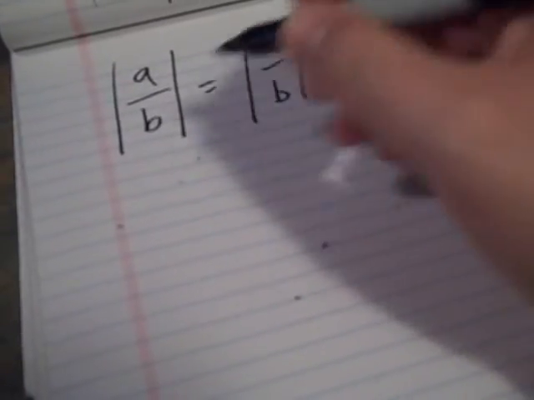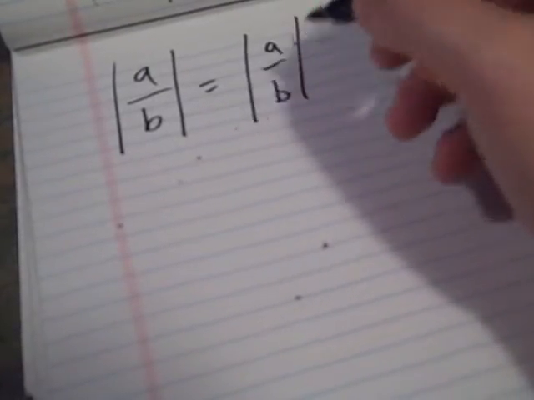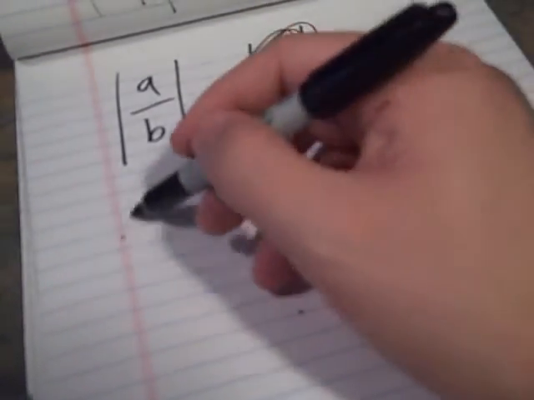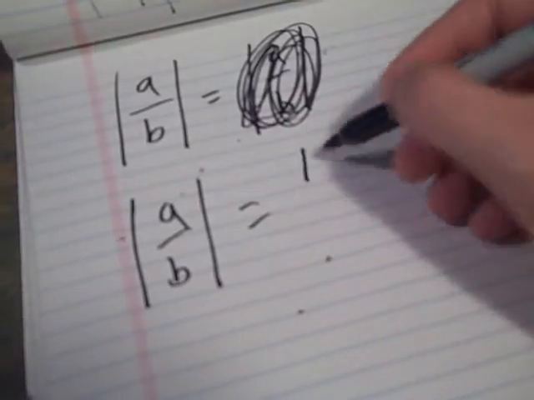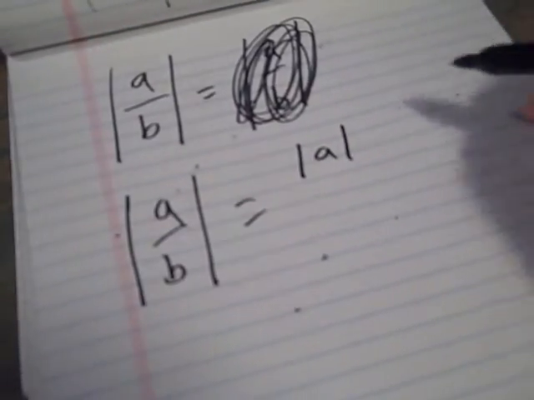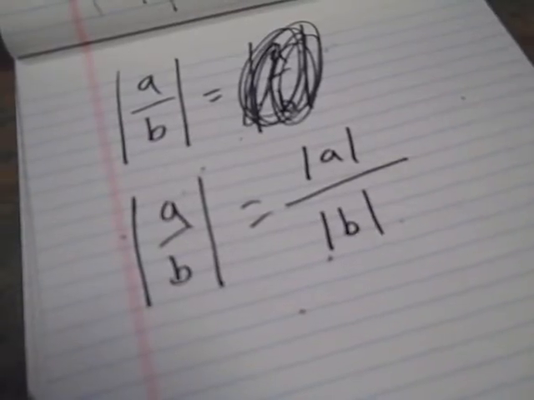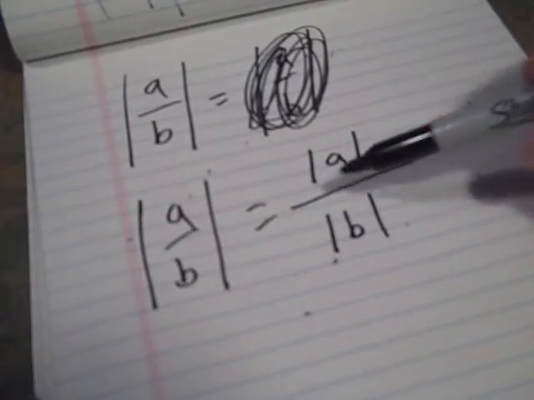So what that means is you've got to separate this out, though. Here's what it's trying to say. Oh, excuse me. This is wrong. What it's trying to say is this: the absolute value of A over the absolute value of B. You see the difference? Yeah, you see that?